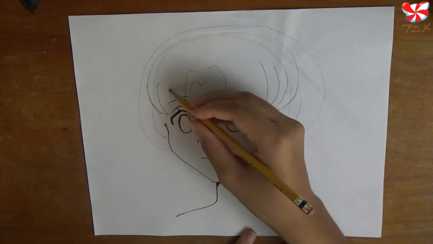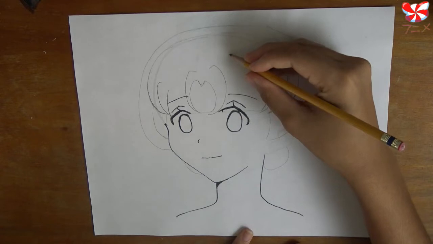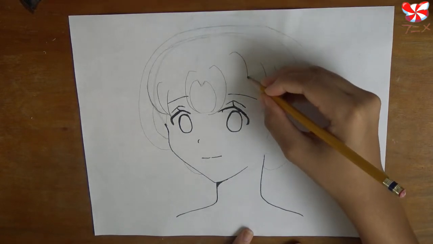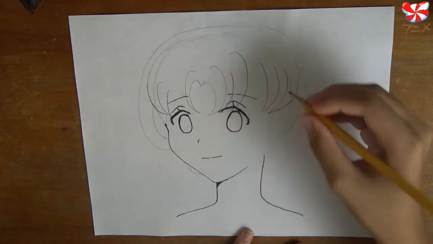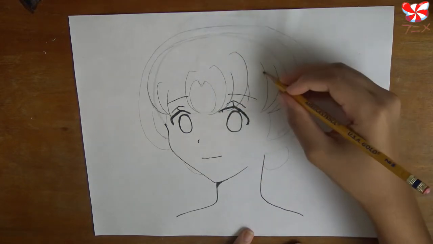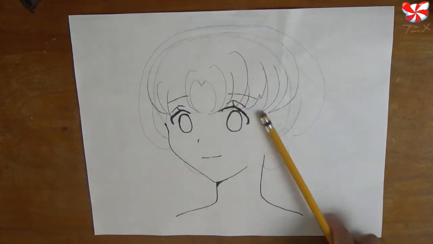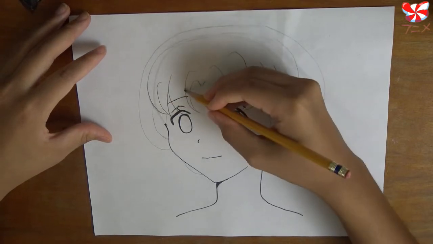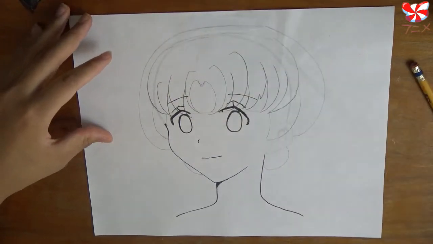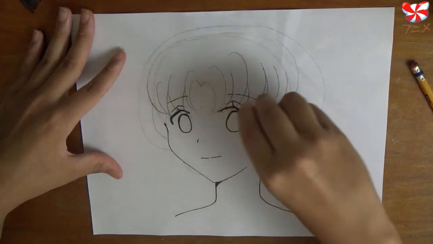Right here I'm drawing one that falls in front of this strand over here. Draw some starting up higher than the others. Draw some that break apart at the bottom. If you vary these small details, the hair will end up looking a lot more natural. And then erase the bottom guideline.